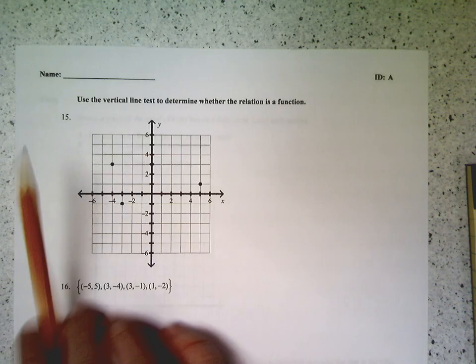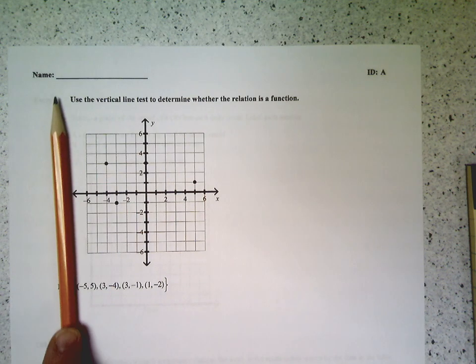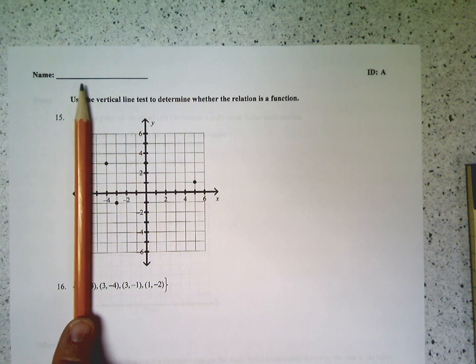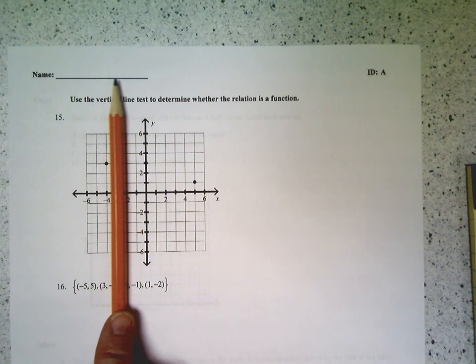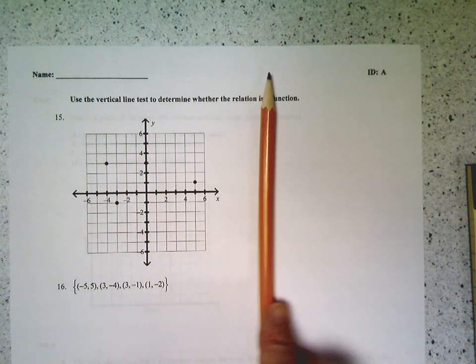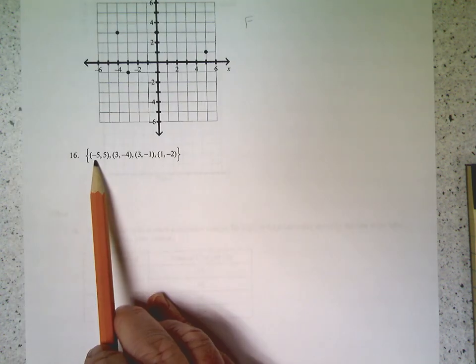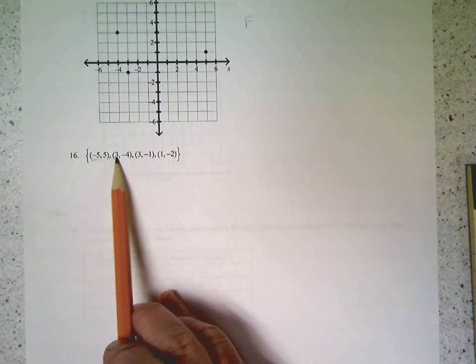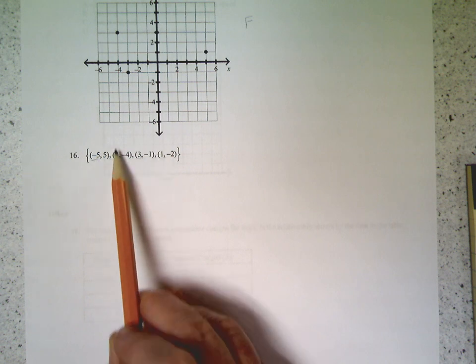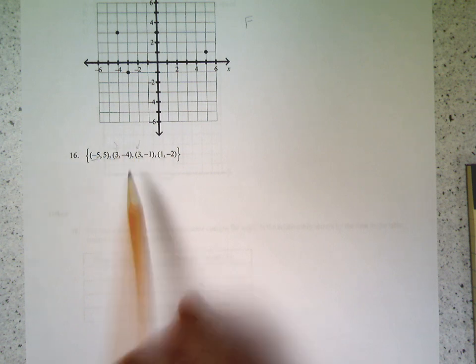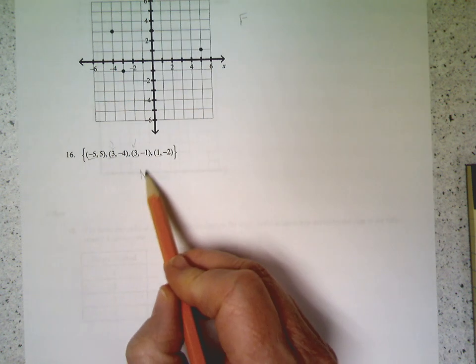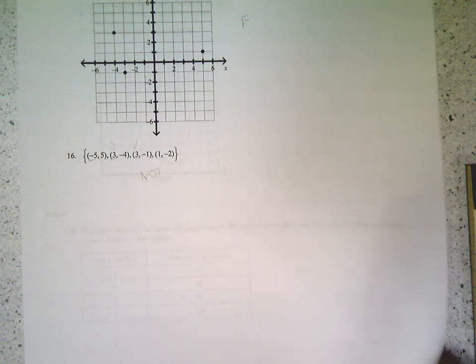15 says use the vertical line test to determine whether the relation is a function. Remember that if that vertical line touches 2 dots at the same time, it's not a function. This one passes the vertical line test, so it is a function. 16, determine if it's a function. Compare the numbers that are in the position of the domain, and you see there that you have 2 that are repeated, so this one is not a function.